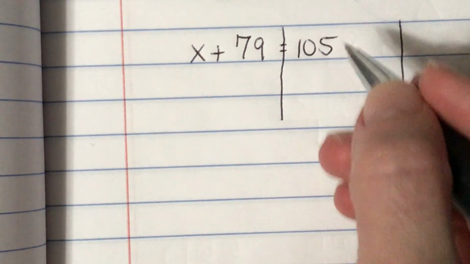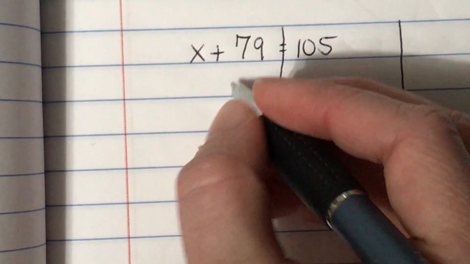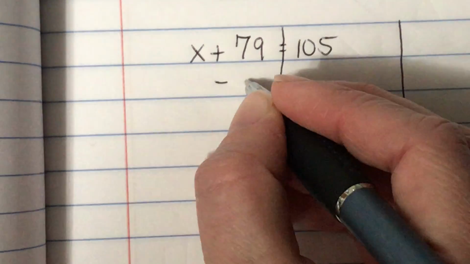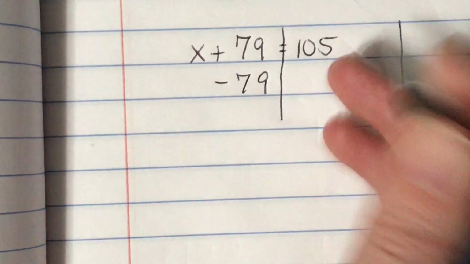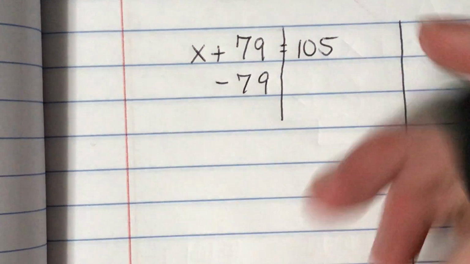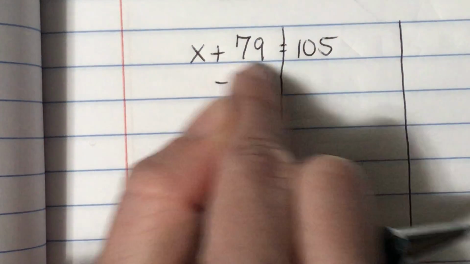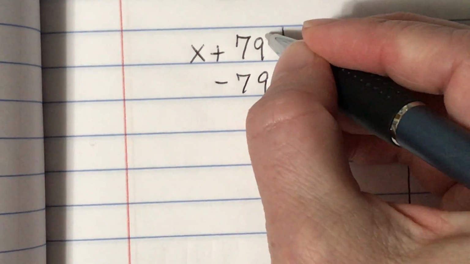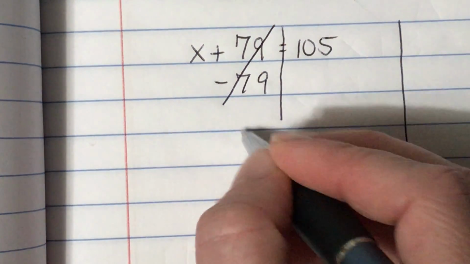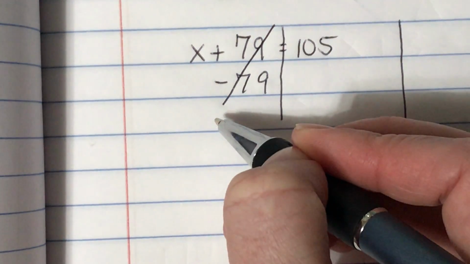And here's what I'm going to do. I'm going to use subtraction because I see a plus sign. I'm going to use subtraction to take away 79 from this side of my balance. If I do that, all I'm left with is 79 minus 79, what does that equal? That equals 0. I'm not even going to put my answer 0 down here because it's gone.